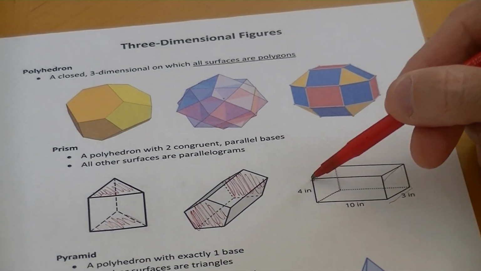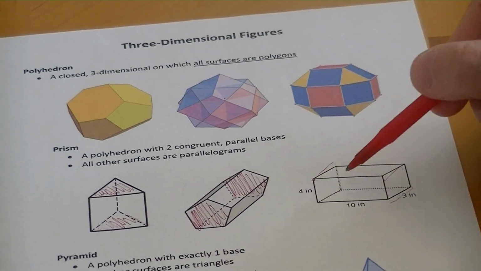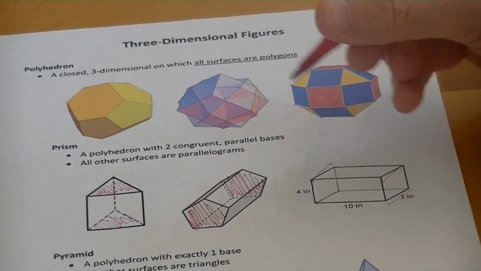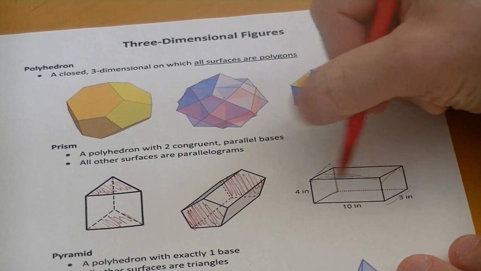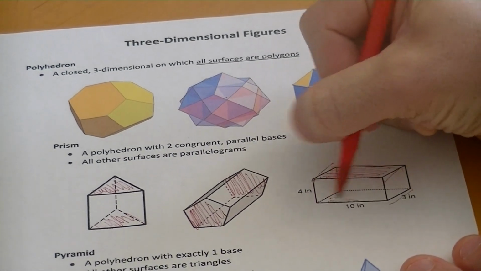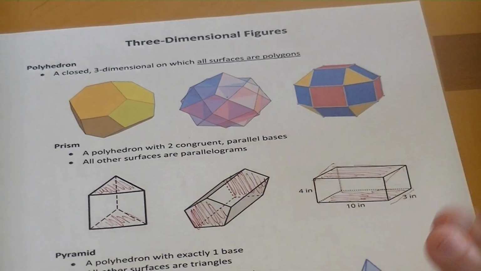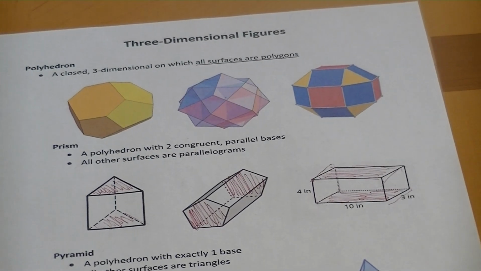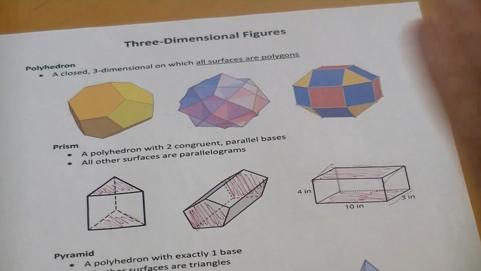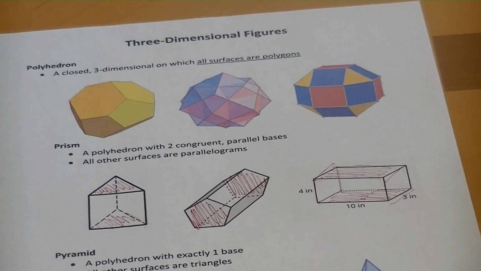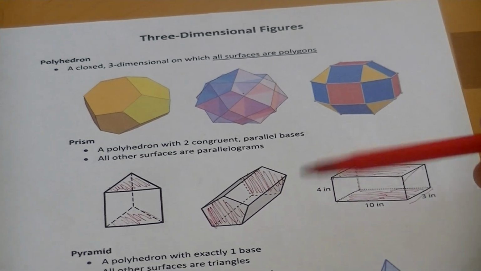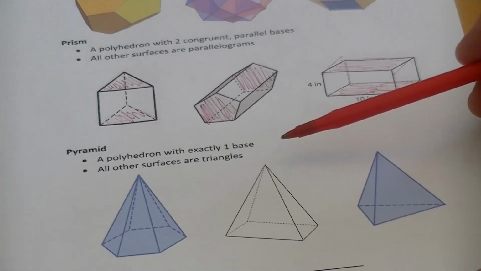We could also say the bottom and top. So we could say that this is one of the bases, and this is another base. Those are congruent parallel surfaces. And the other 4 surfaces around are all parallelograms. So those are prisms.